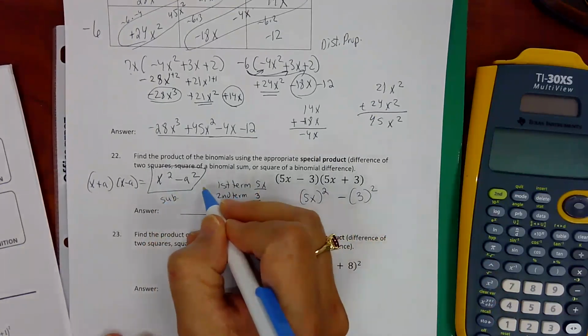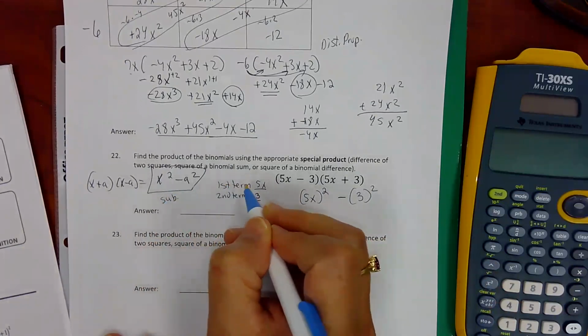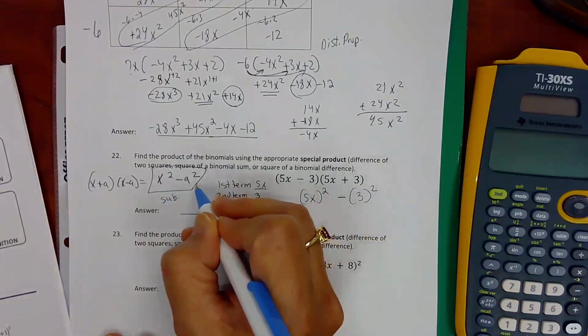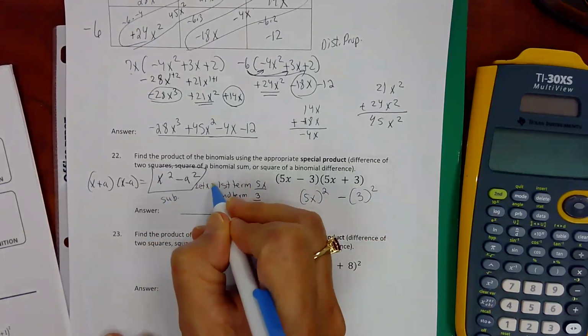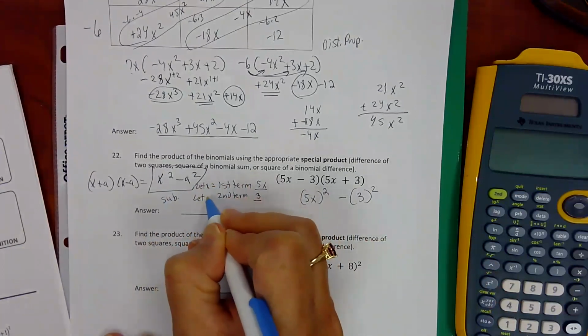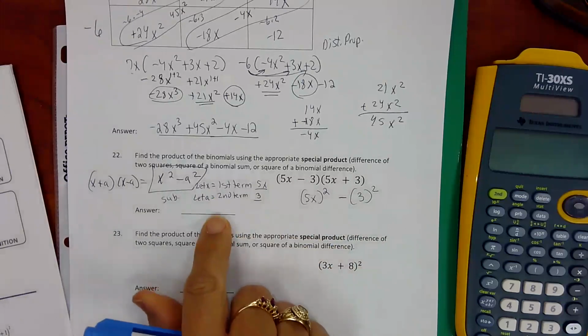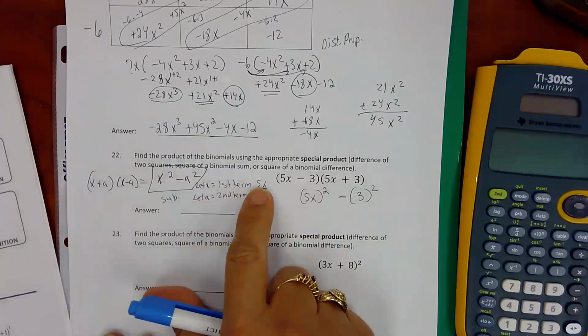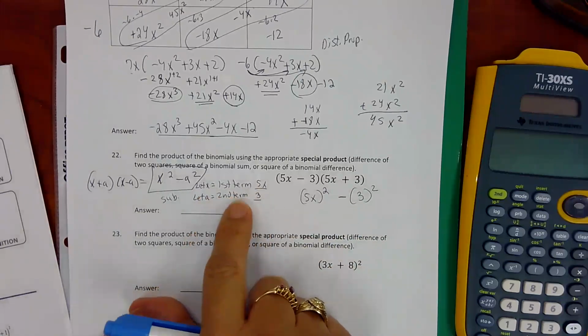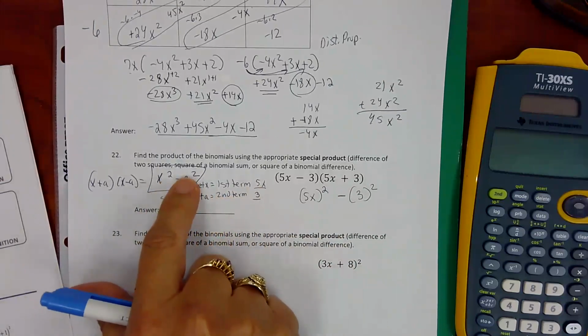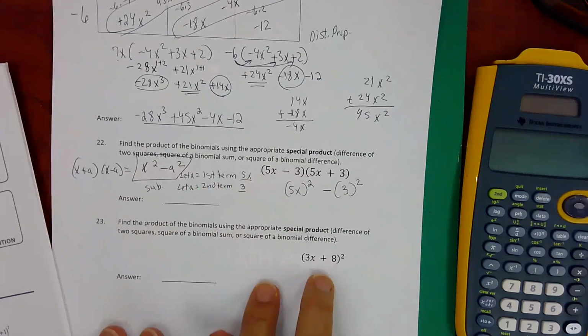So you're letting x equal, and you're letting a equal, kind of what's happening. You're going to let this be x, and you're going to let this be a, and then you're going to substitute them into your formula.